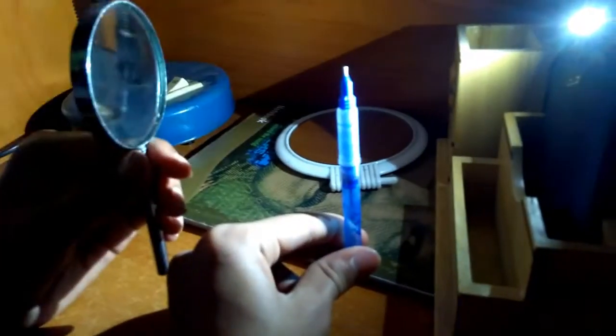This is quite ridiculous. It's an inverted shadow, when the shadow of the pen is reflected here as an upside down shadow. Let me just try to focus that.